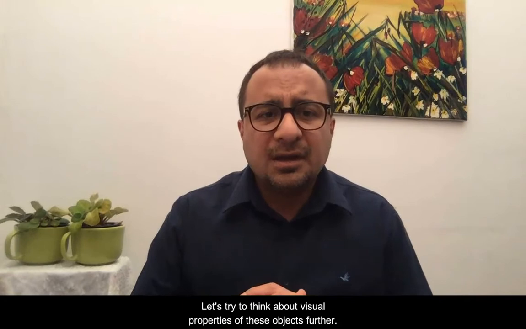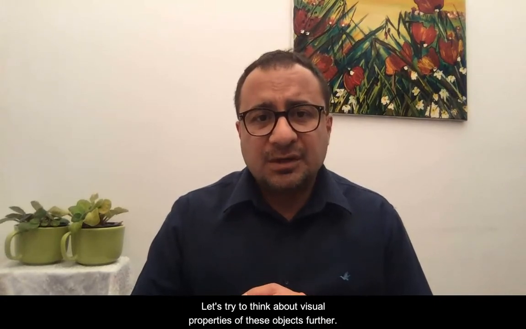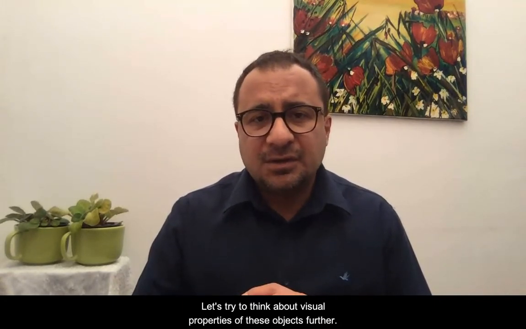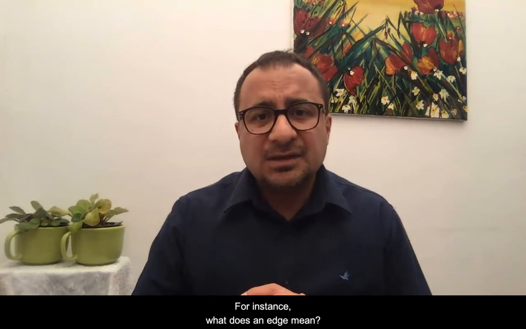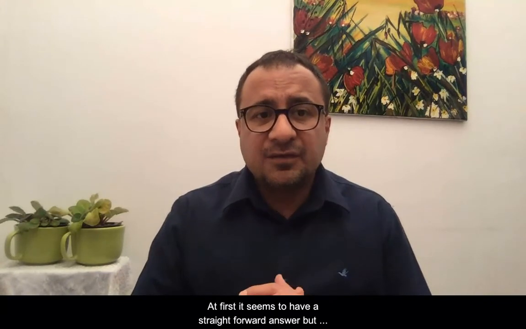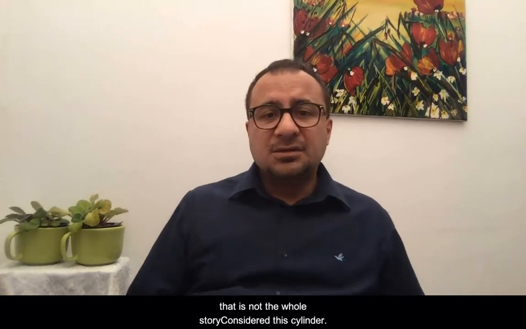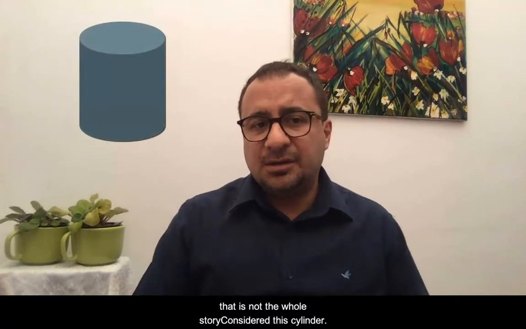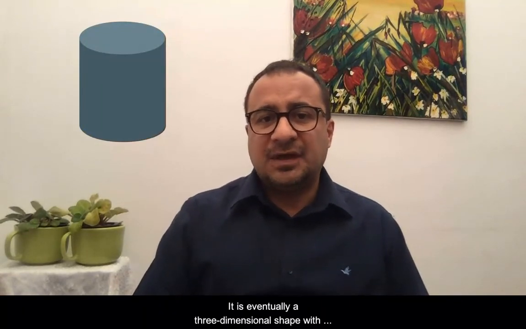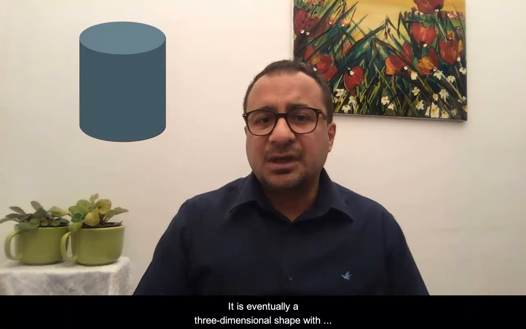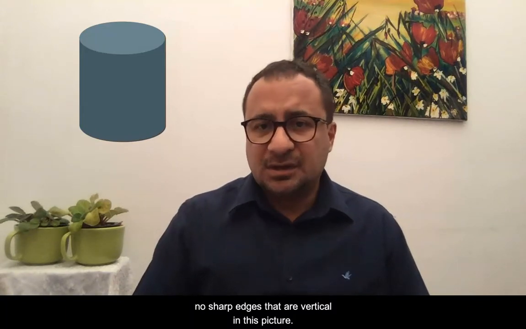Let's try to think about visual properties of these objects further. For instance, what does an edge mean? At first it seems to have a straightforward answer, but that is not the whole story. Consider this cylinder. Does it have edges really? It is eventually a three-dimensional shape with no sharp edges that are vertical in this picture.